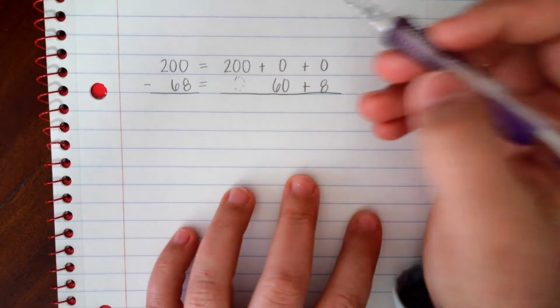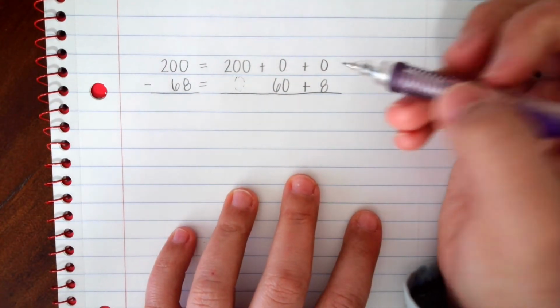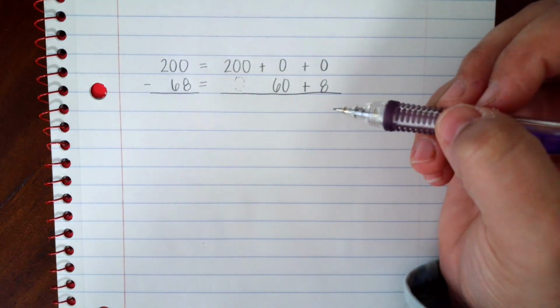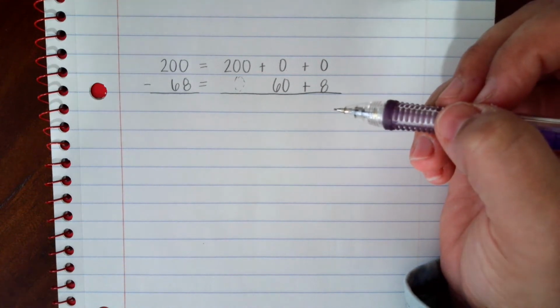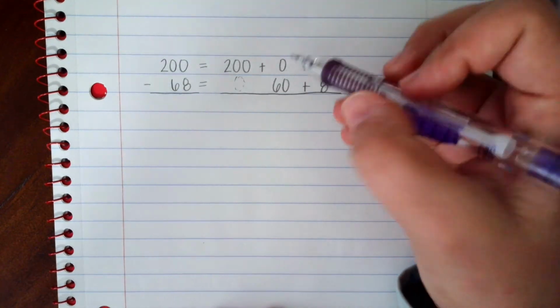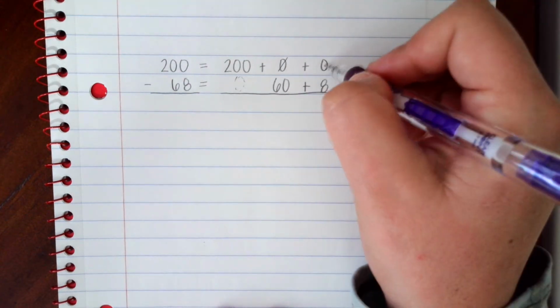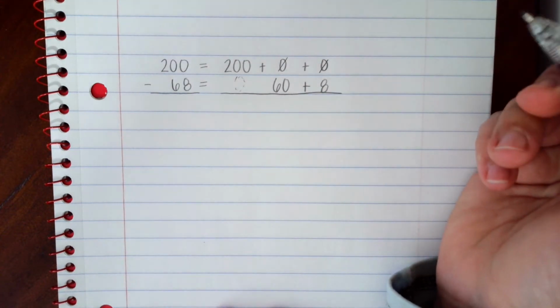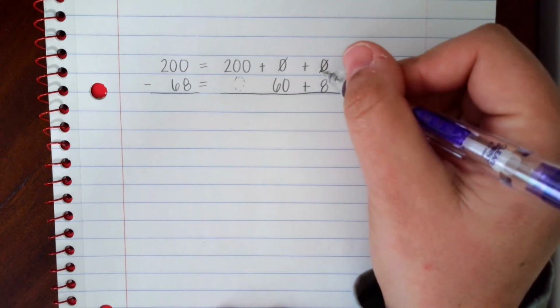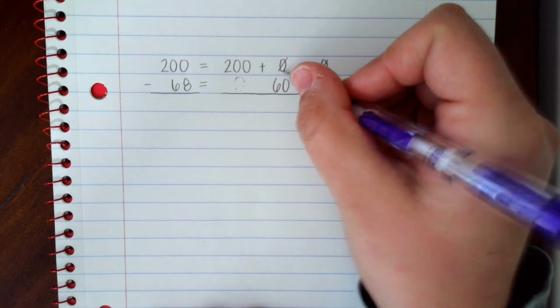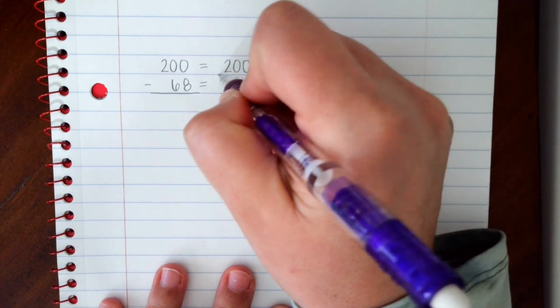First things first, just like before, I ask myself, can I do 0 take away 8? The answer is no. Here is where it gets a little tricky though. If I go next door, there's nothing there. I don't have any tens to bring back. So instead of stopping here, I need to go next door again.